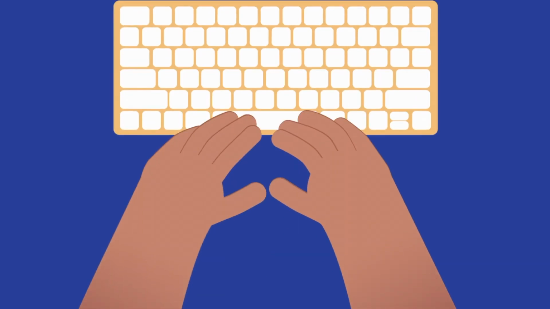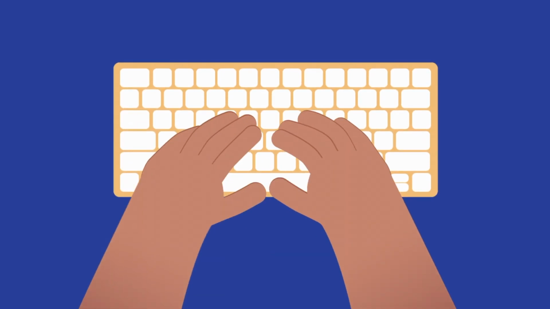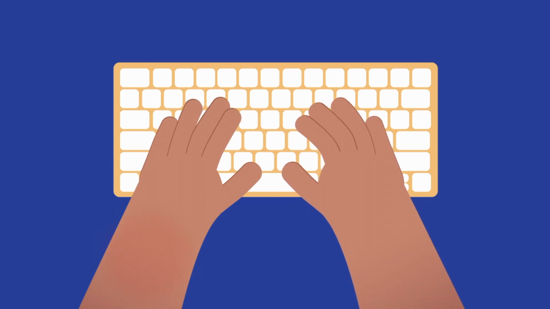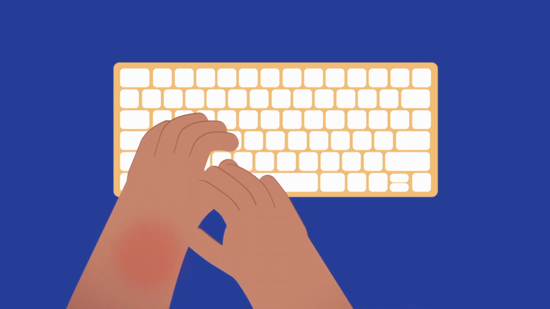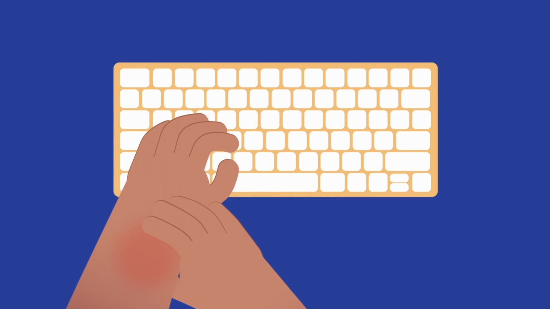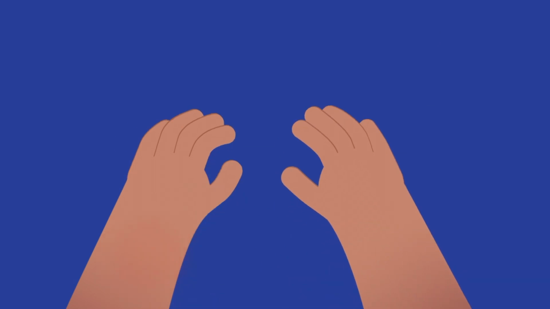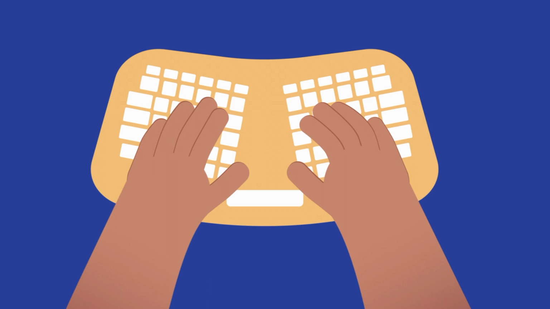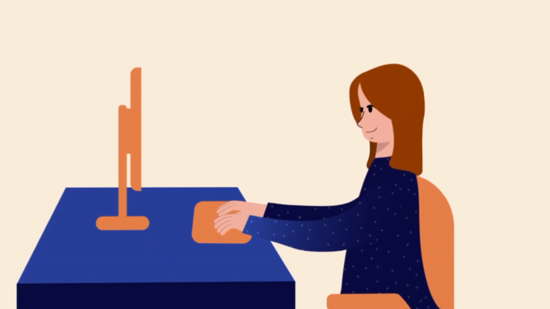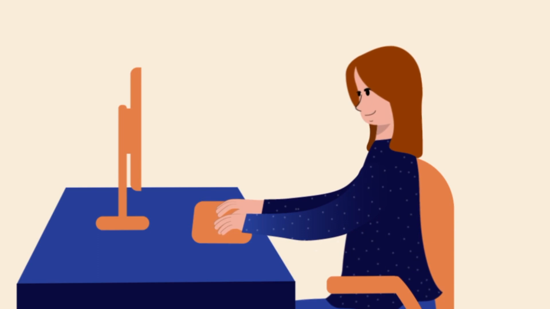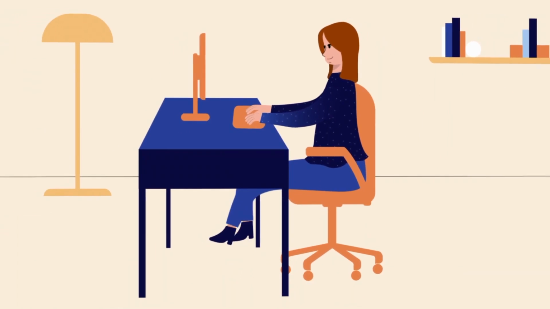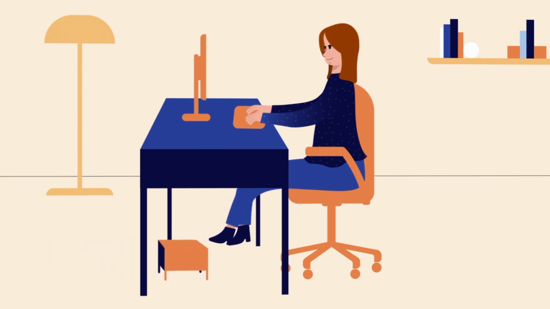Keyboard position is important. When you're typing, your wrist should be straight and relaxed to avoid any strain. If you do start to feel any wrist pain, you might want to look into certain products that can give you extra support. For example, an ergonomic keyboard. Next, raise and lower your chair so that your wrists are in the correct position. If your feet no longer reach the floor, you can find a footrest.